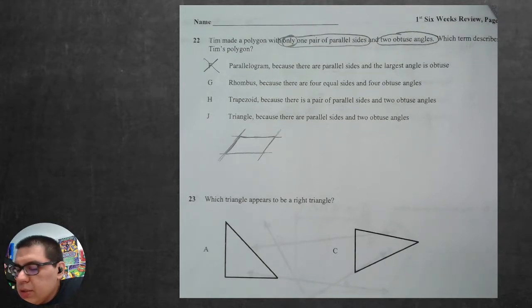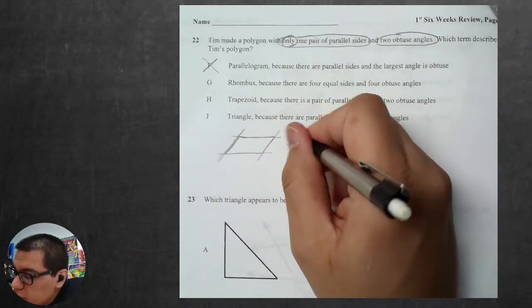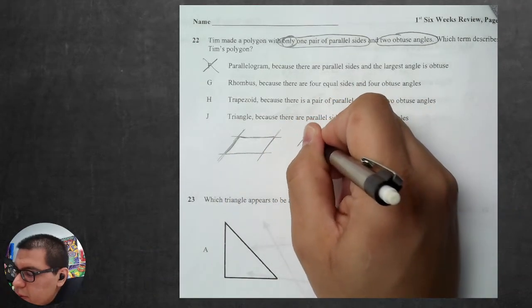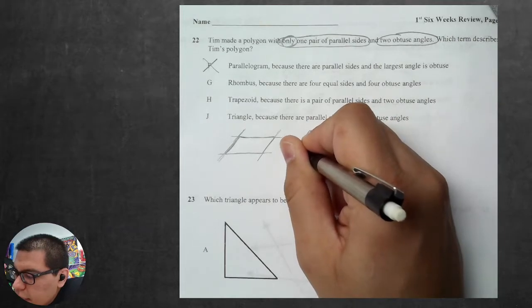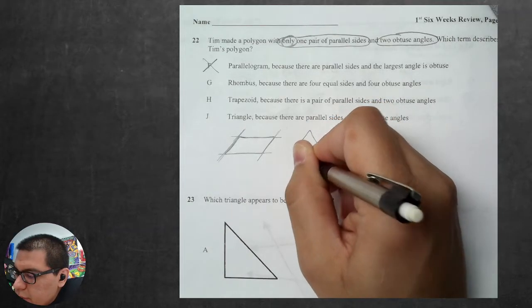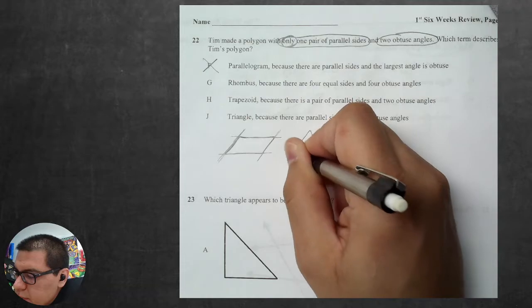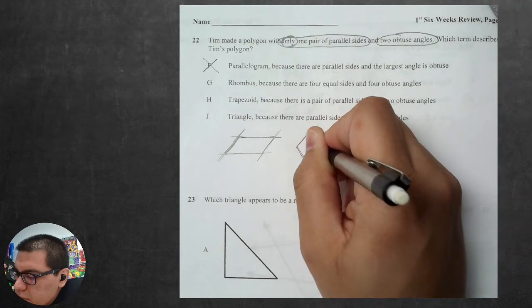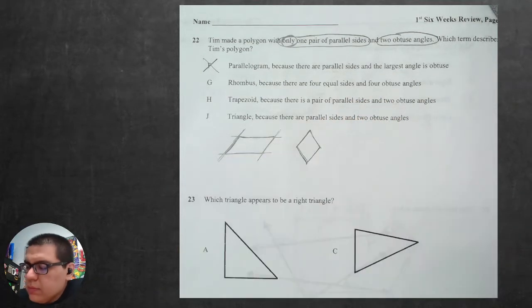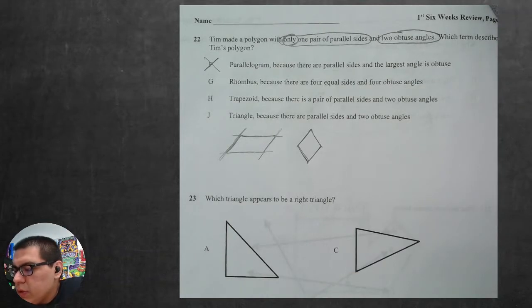G says it's a rhombus because there are four equal sides and four obtuse angles. Okay, let's draw a rhombus and see. A rhombus looks a little bit like a diamond shape. Okay, there's a rhombus.